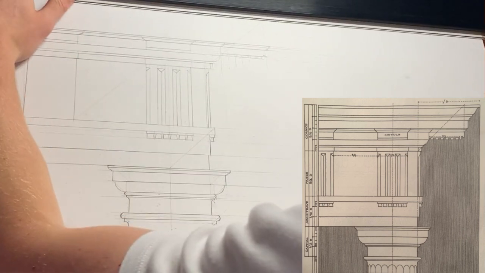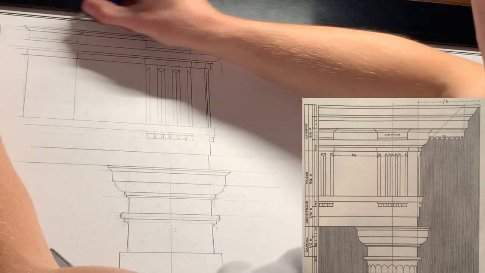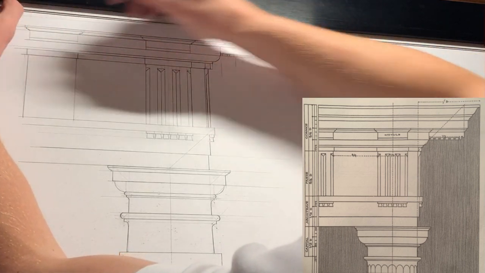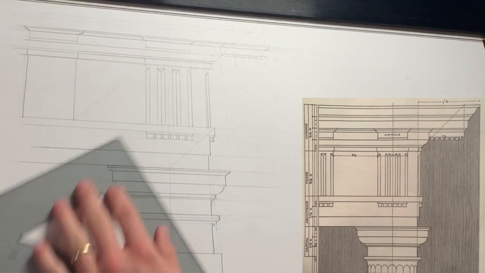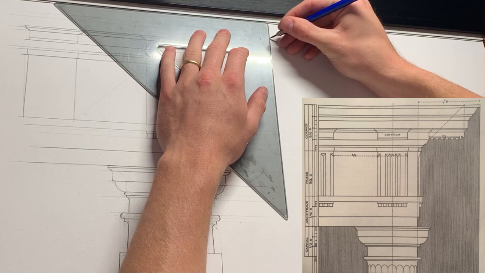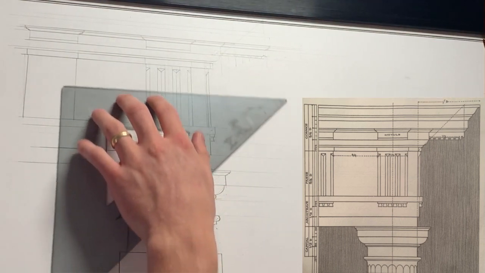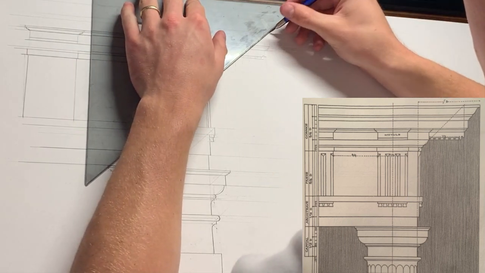I'm going to draw that top line across. That top line across. This line straight up. Okay. From this line, I'm going to draw another 45, like so.